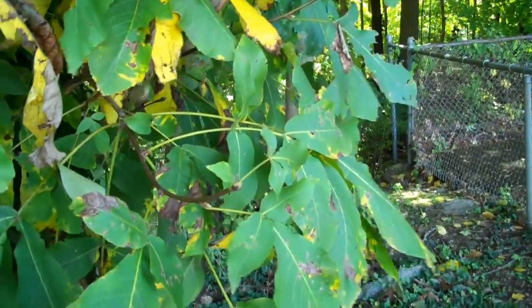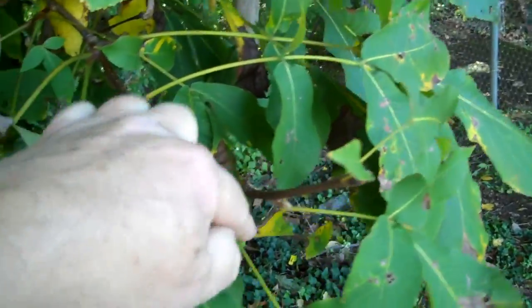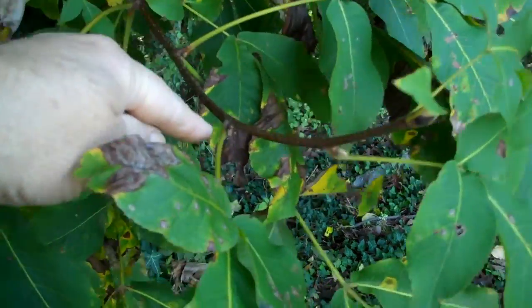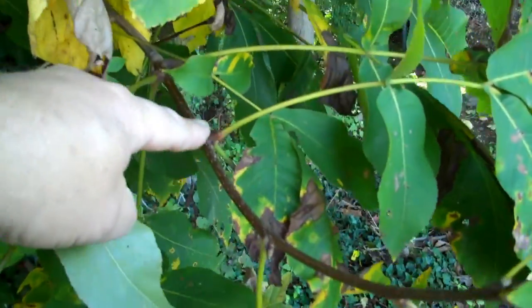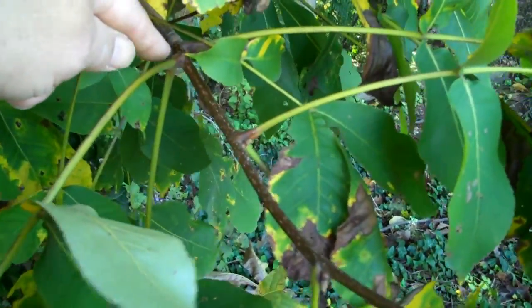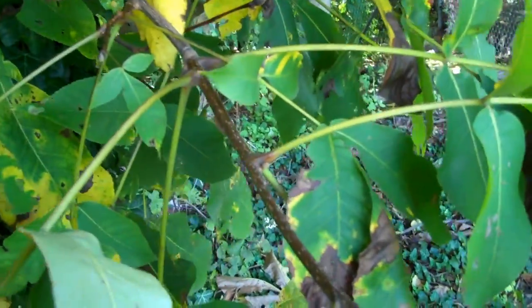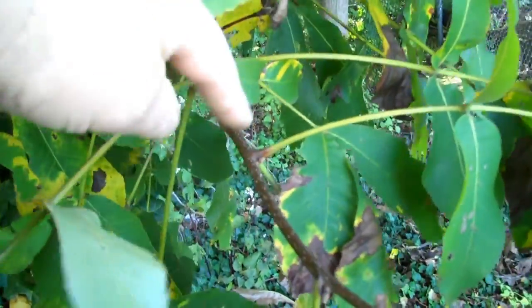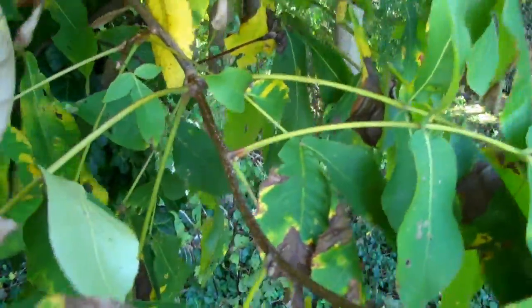Here's another hickory tree. Look at how the stems come off the branches here. We got one here, one here, one here. We got a clump of them right here. There's no pairing up of the leaves the way they are on the ash tree.